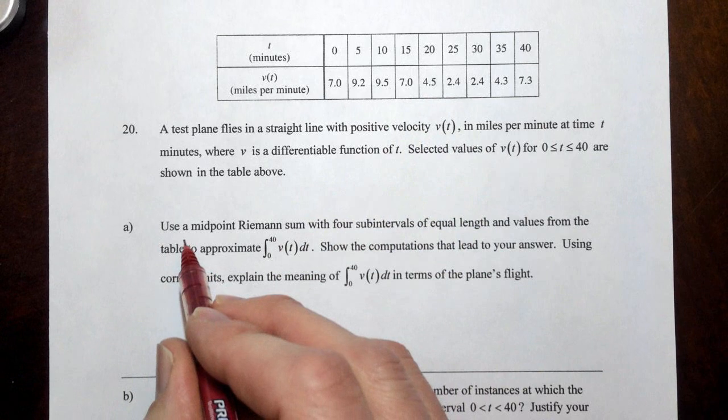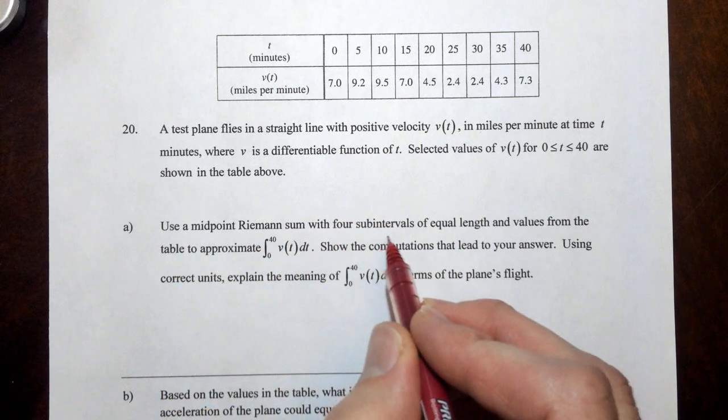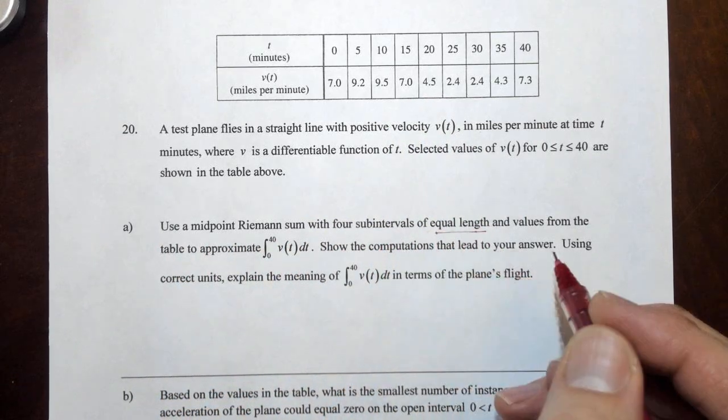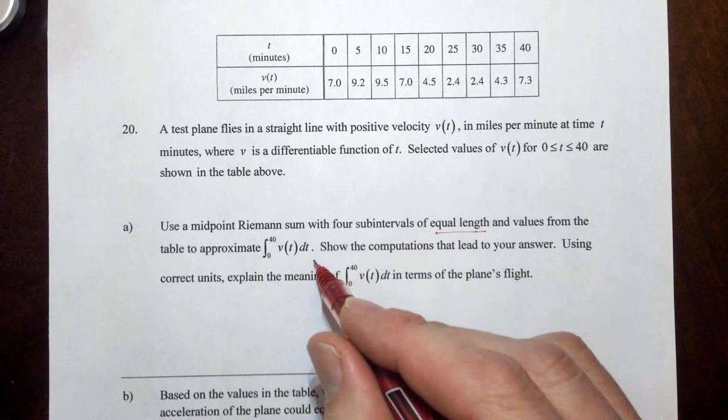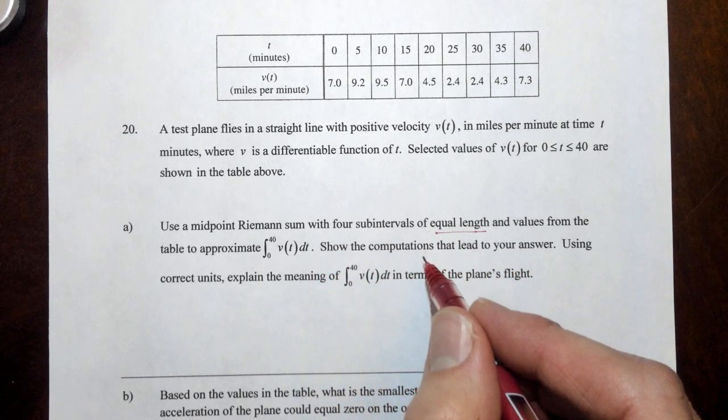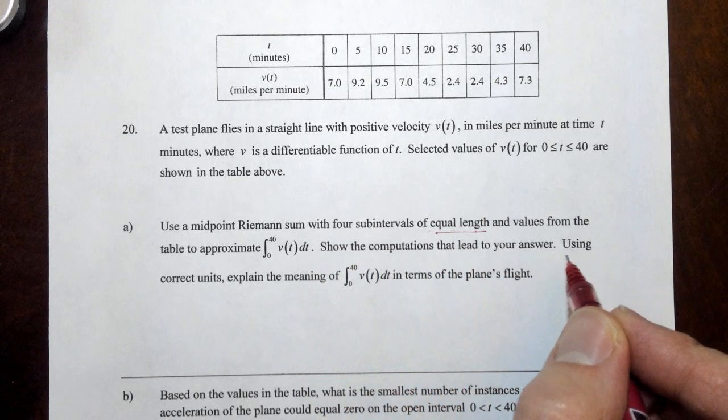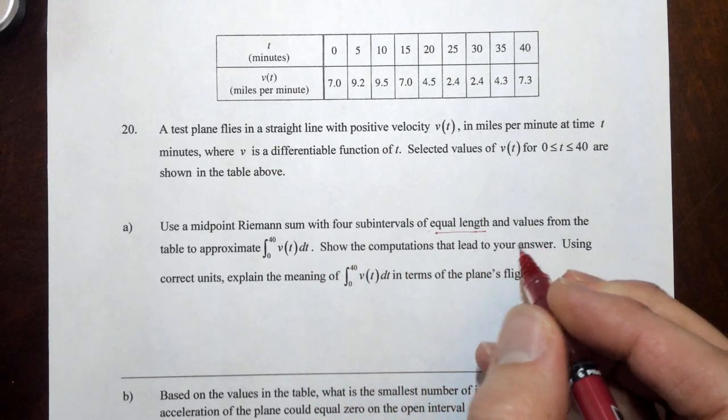Part A says use a midpoint Riemann sum with 4 subintervals of equal length and values in the table to approximate the integral from 0 to 40 of v of t dt. Show the computations that lead to your answer. All right, then there's another sentence. We'll get to that in a second. So let's do the midpoint Riemann sum.